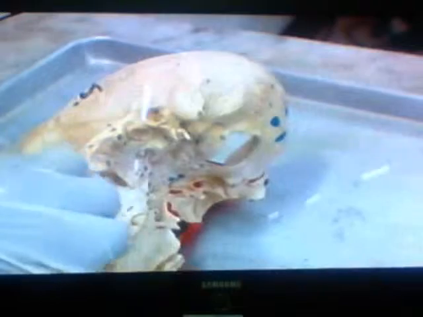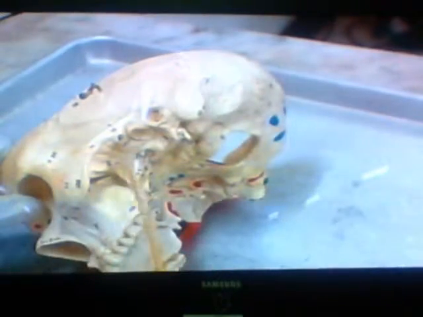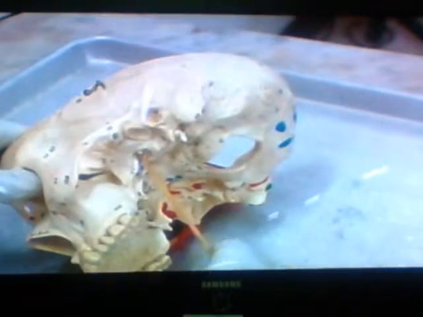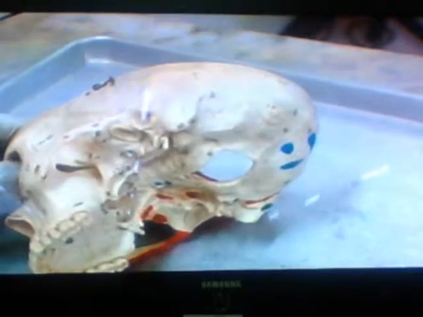So it's a very important area, right? The infratemporal fossa communicates with the orbit, the pterygopalatine fossa, and the middle cranial fossa. Very important area.